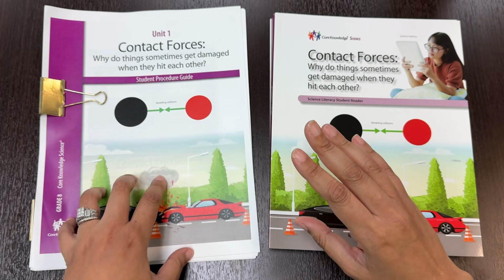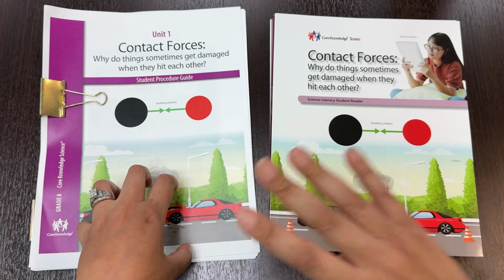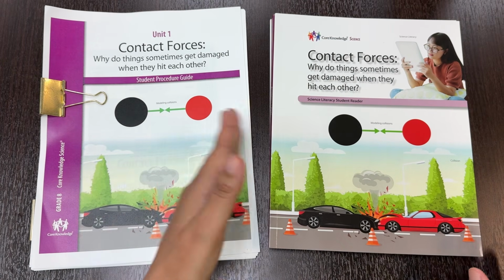And I have an example of grade 8 here for you, but you will see how it progresses with 6, 7, and 8. So let's get into it.